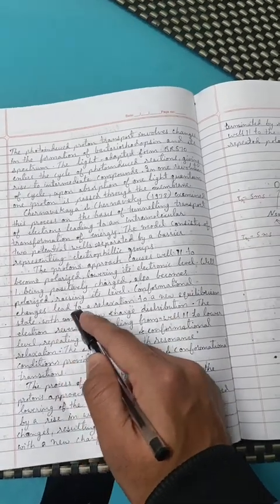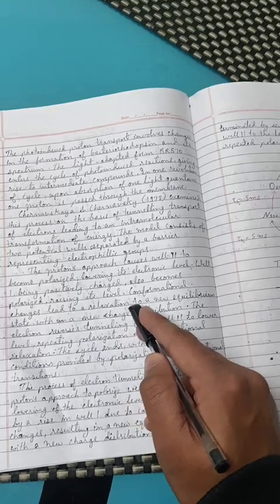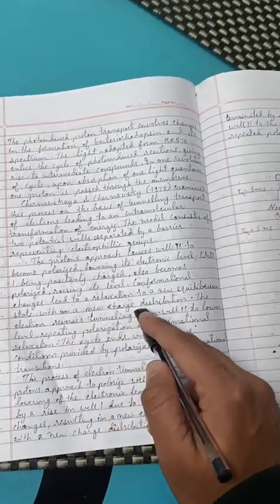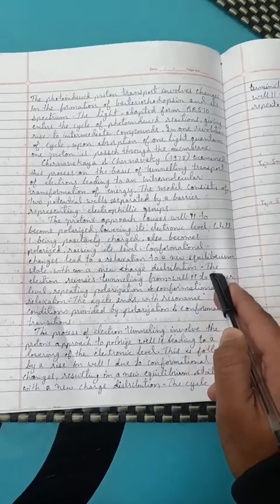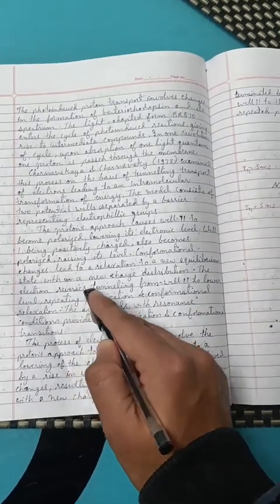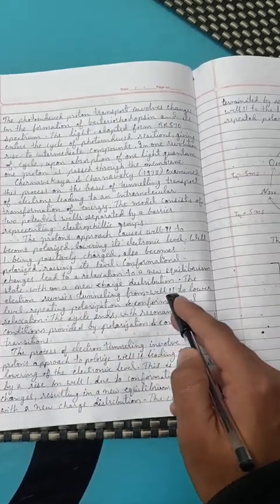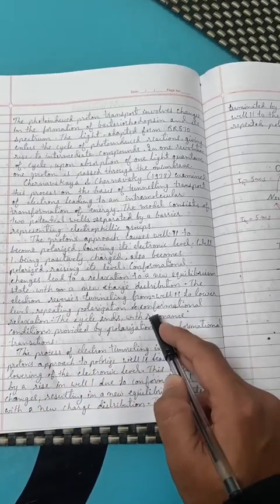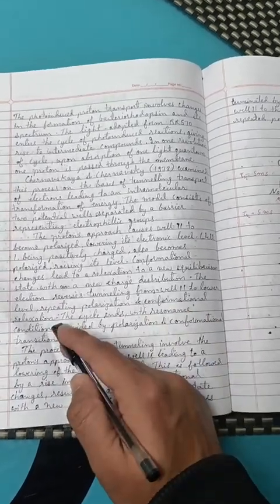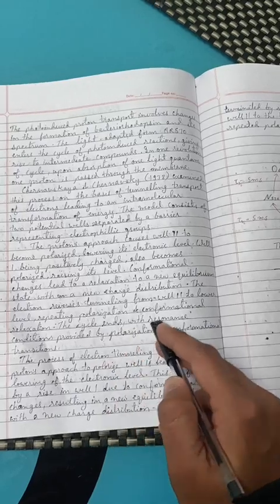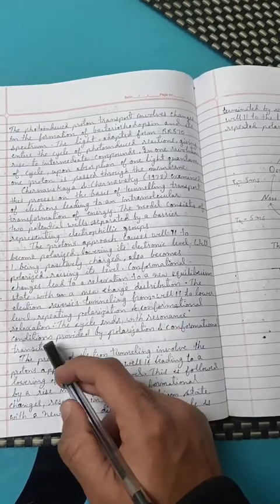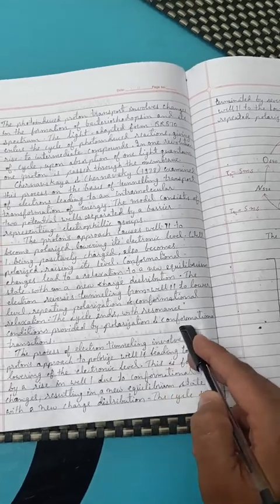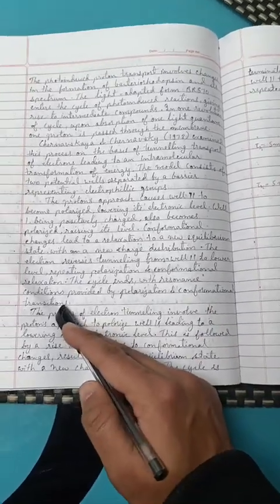Conformational changes lead to relaxation to a new equilibrium state with a new charge distribution. The electron reverse tunnels from well second to the lower level, repeating polarization and conformational relaxation. The cycle ends with some resonance conditions provided by polarization and conformational transition.